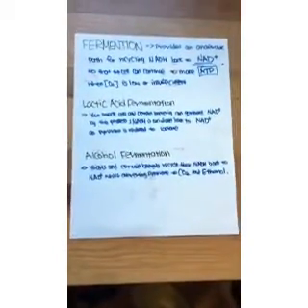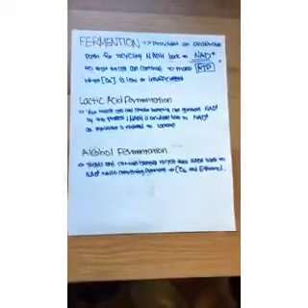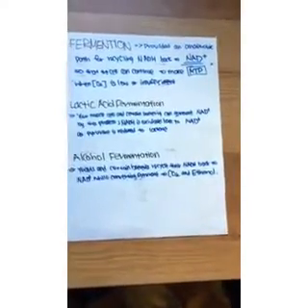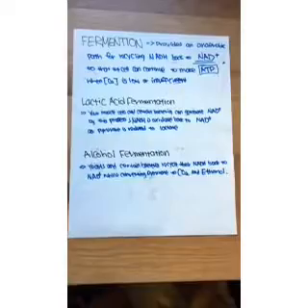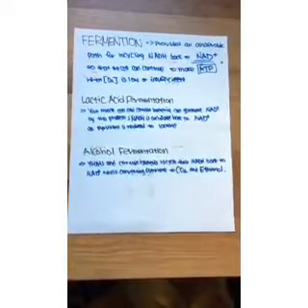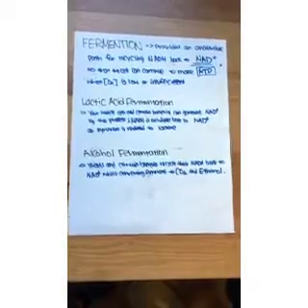Fermentation provides an anaerobic path for recycling NADH back to NAD+, so that the cell can continue to make more ATP when oxygen is low or insufficient. There are 2 types of fermentation, lactic acid and alcohol.